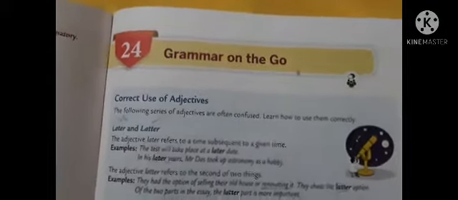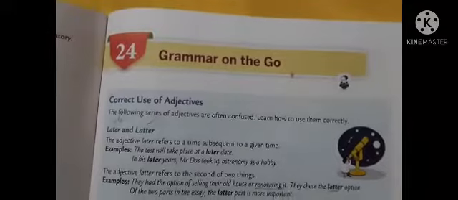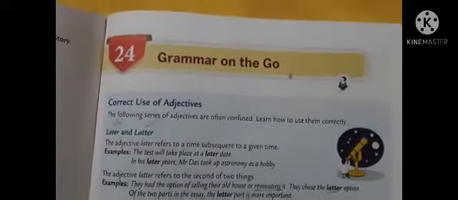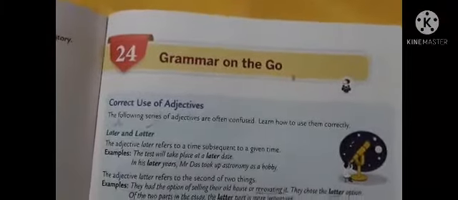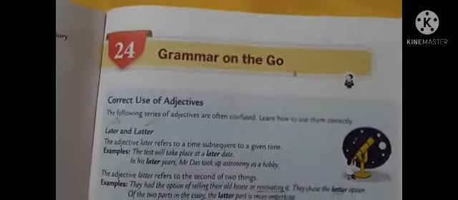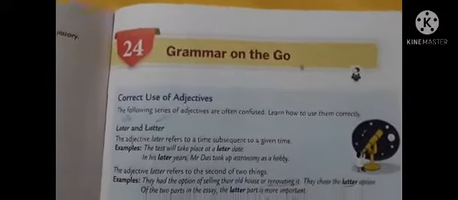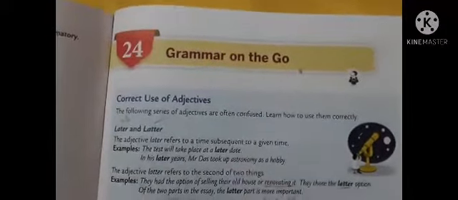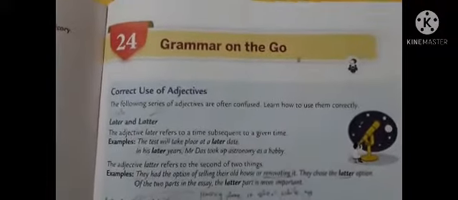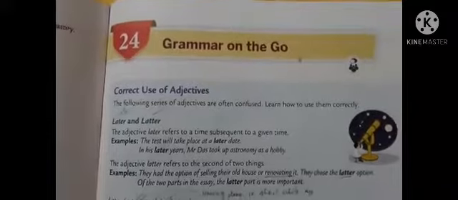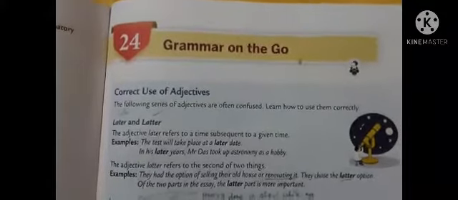In this video, we are going to discuss a very important topic, chapter number 24, Grammar on the Go. And here we shall discuss correct use of adjectives. Students, you know very well what adjectives are.